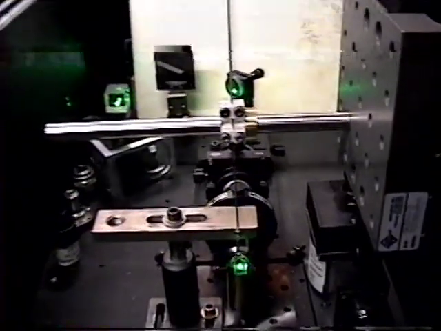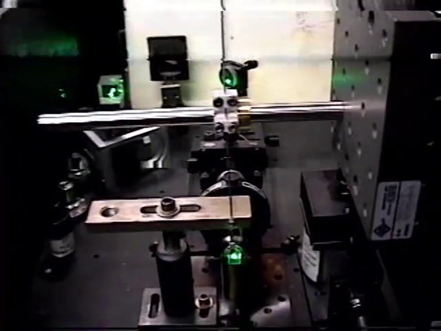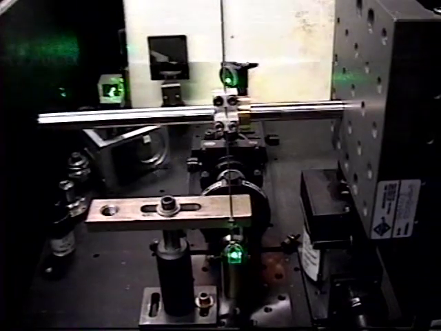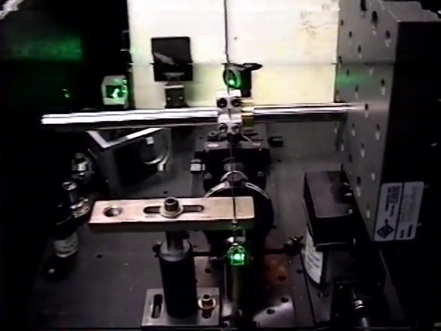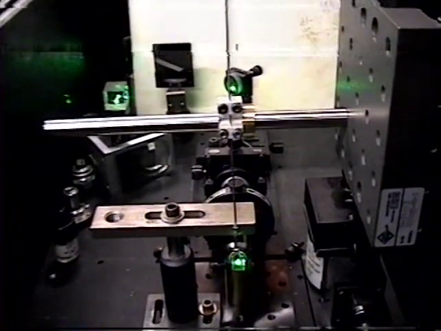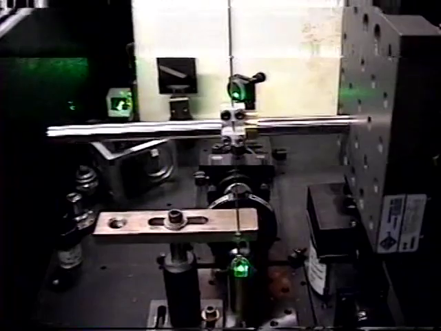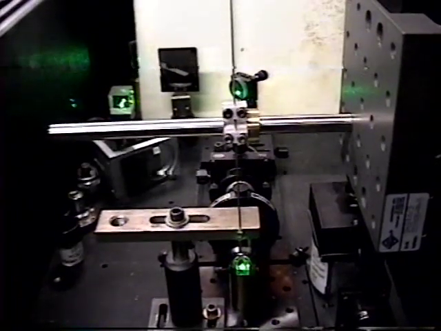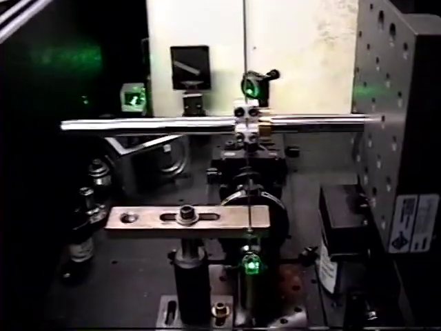I'd say the diffraction efficiency is, it's hard to judge. It's probably about 10%, but still, it's a step in the right direction, and I could probably optimize the exposure time even better.